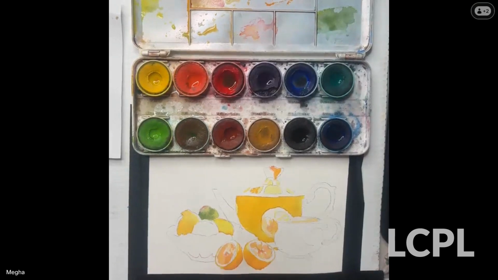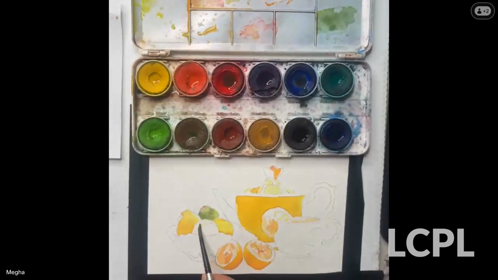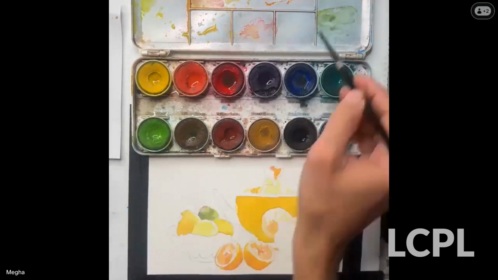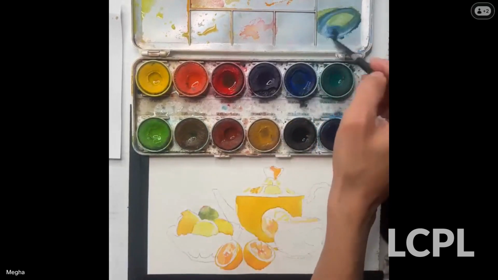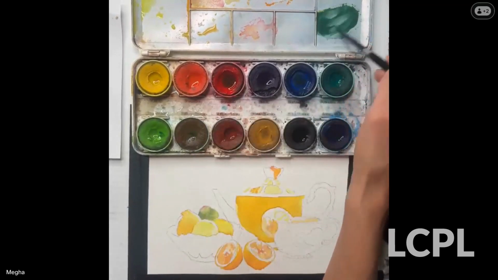Next, let's do this one. Definitely going to keep it a little more dark and sharp. I'm not going to paint the white area here. Let's take some yellow. Take some of that green. I think I need to mix some more. Take that green. A little more darker.